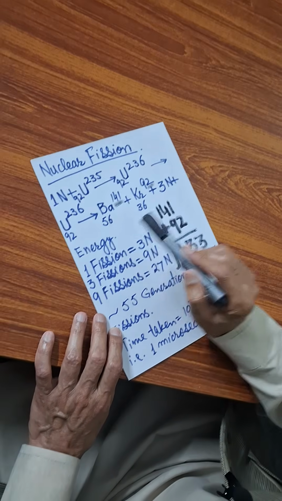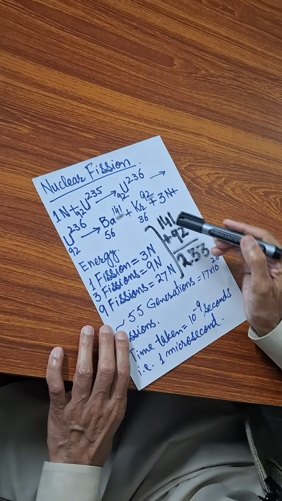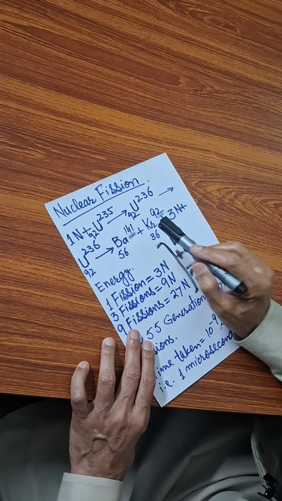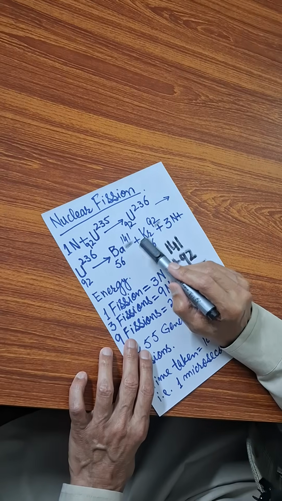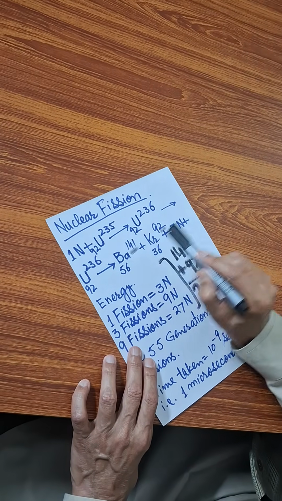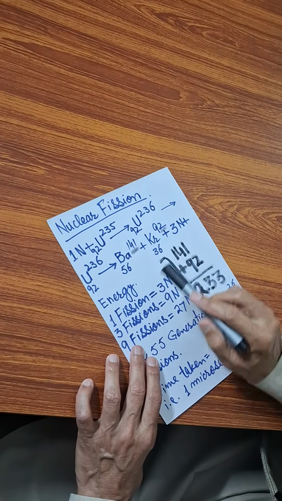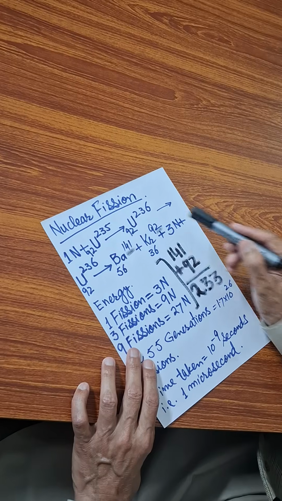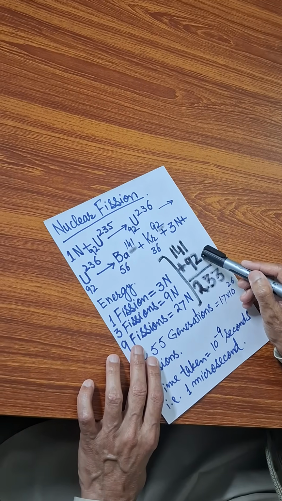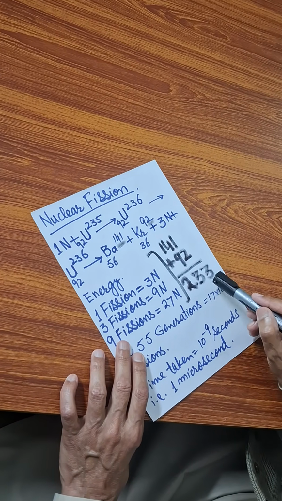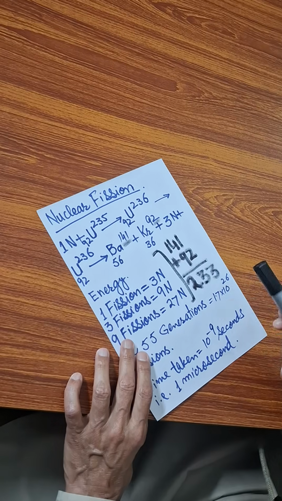So products are four. Now, if you add the mass number of barium and krypton, that is 141 and 92, 141 plus 92, it becomes 233.